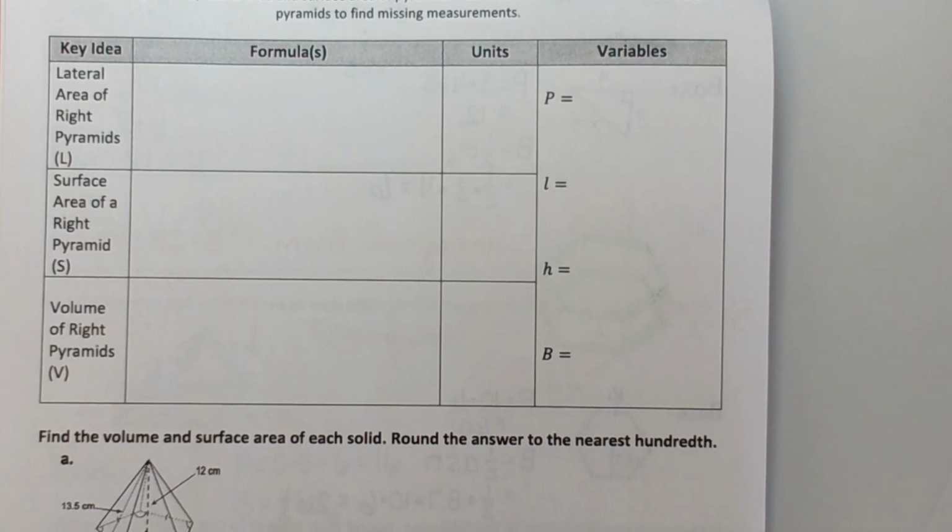Okay. We're going to get started on things. We are on page 8. Today, we are starting to talk about pyramids.